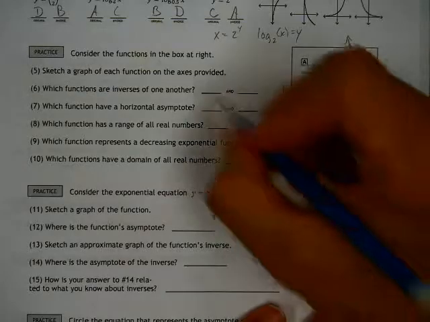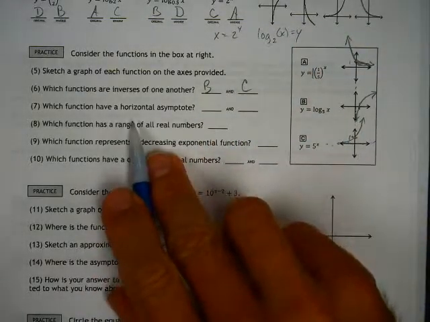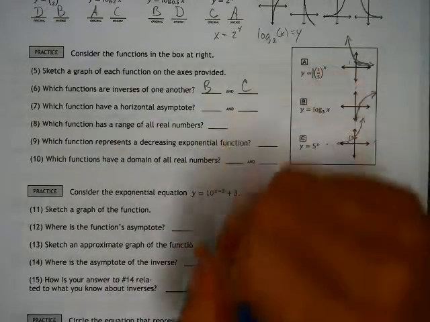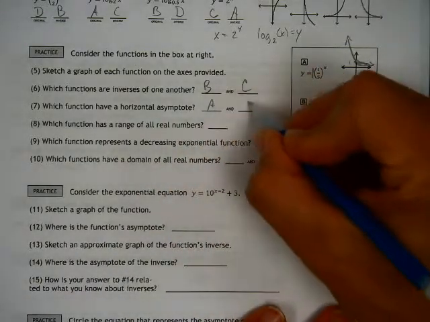So B and C are inverses of each other. The one that has the horizontal asymptote is B. Horizontal asymptote, that would be A and C.